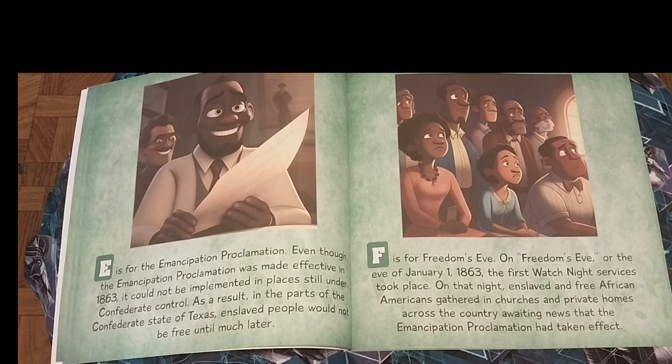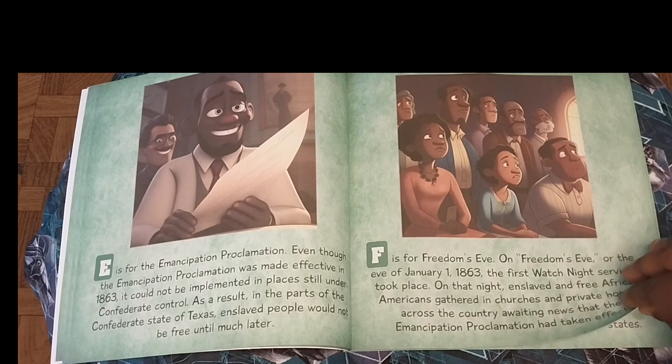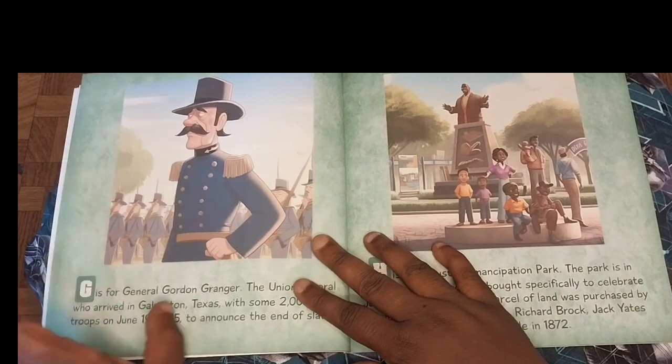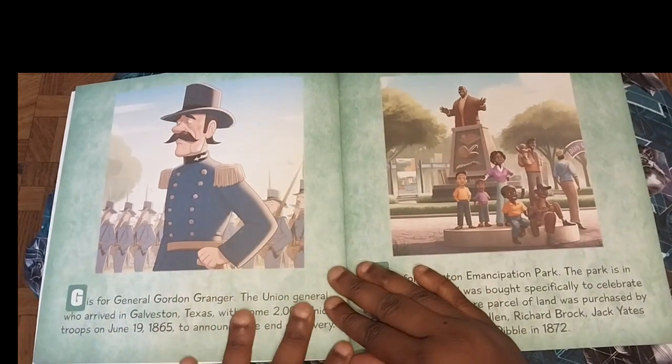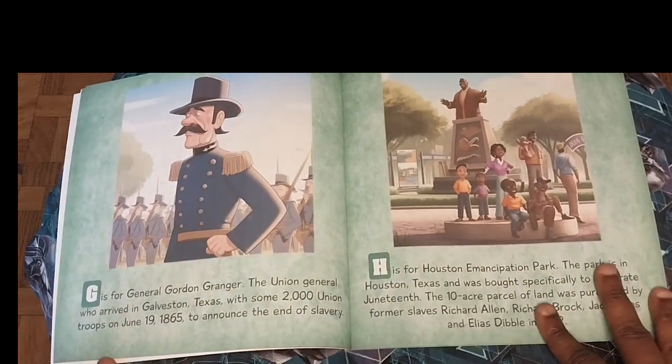F is for Freedom's Eve. On Freedom's Eve, the eve of January 1st, 1863, the first watch night services took place. On that night, enslaved and free African Americans gathered in churches and private homes across the country, awaiting news that the Emancipation Proclamation had taken effect. So we were together regardless, okay?